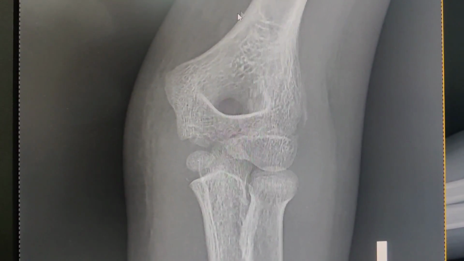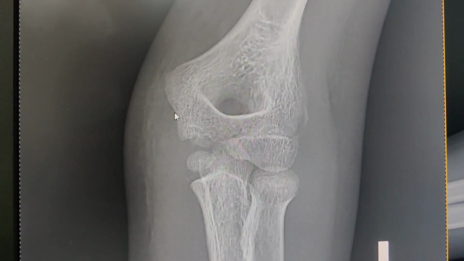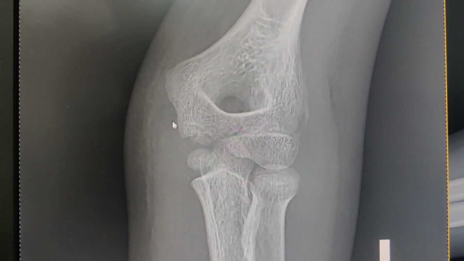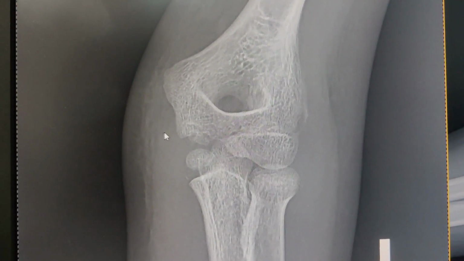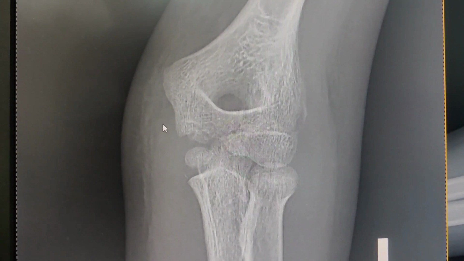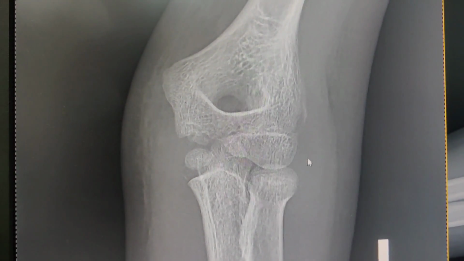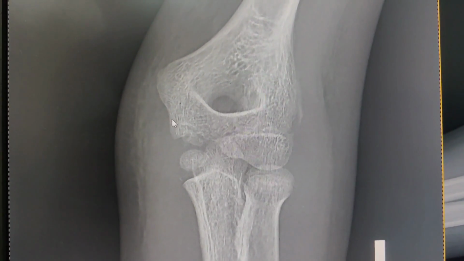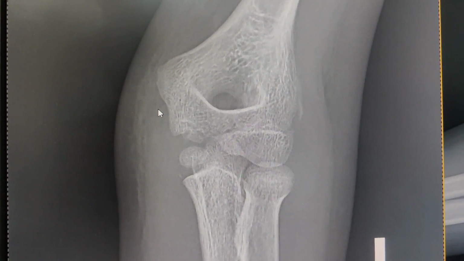So if you look at this AP, this is a 12-year-old, 13-year-old gentleman. You should have a medial epicondyle ossification center, which is missing here. You can see this lateral condyle, you can see this trochlea, but this is missing. Once you see this missing, it must have gone somewhere.